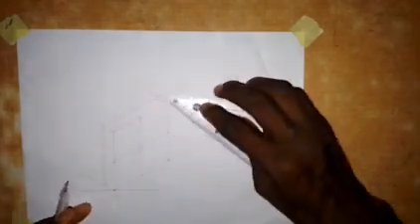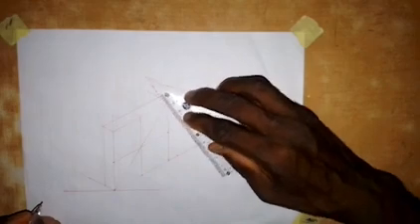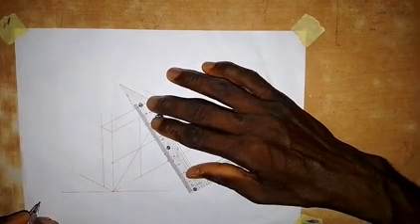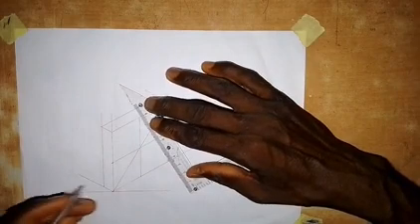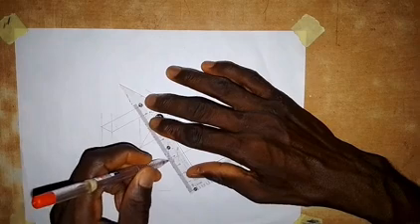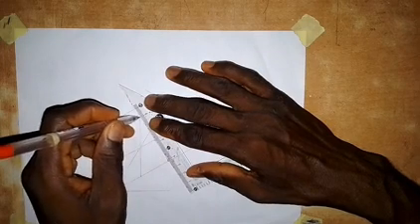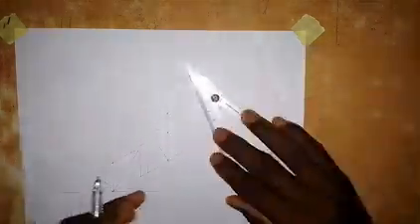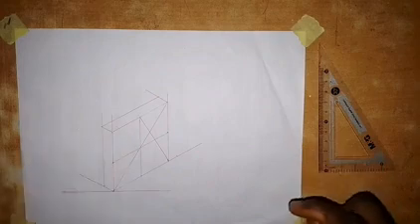Alright, so the next thing I'm going to do is draw a line from this point to join this point here. So draw a line from here to join this point here. I'm not going to label. Okay, so this is the center of the arc that we are going to use.